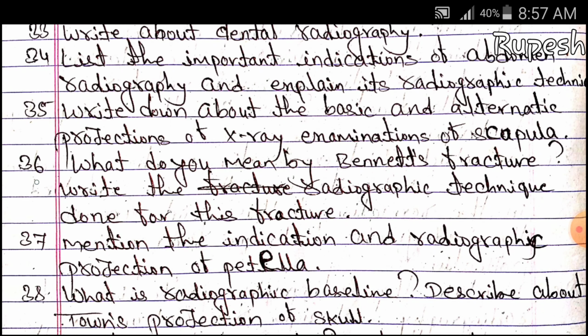Question number 36. What do you mean by Bennett's fracture? Write the radiographic technique done for this fracture.